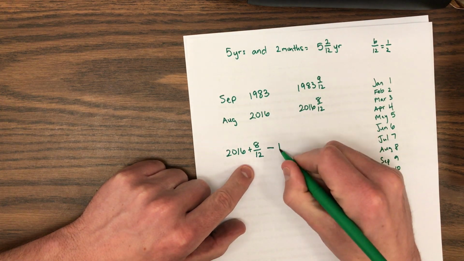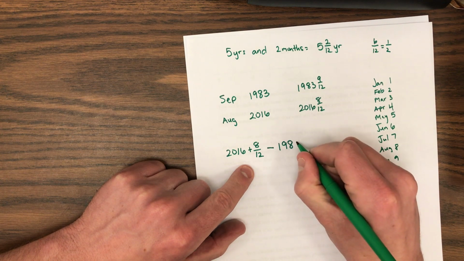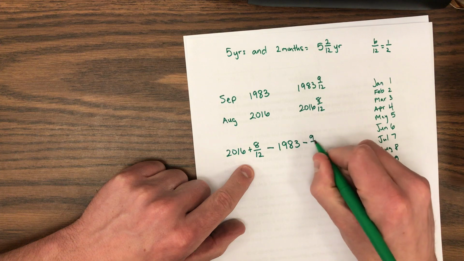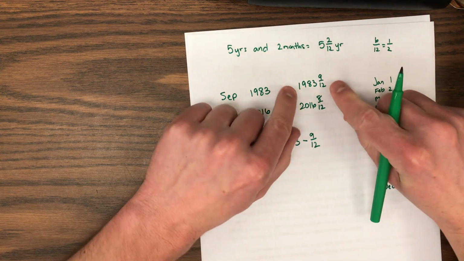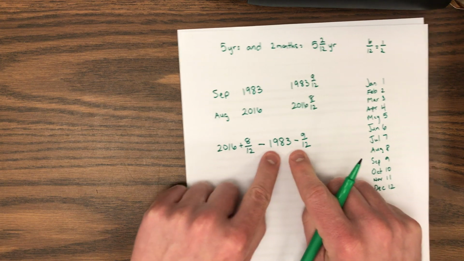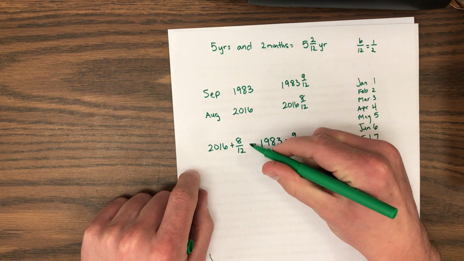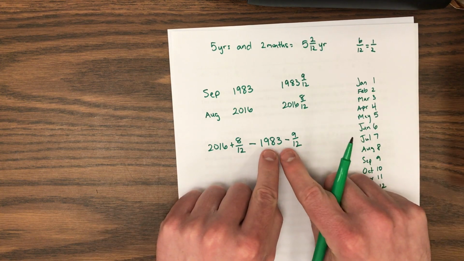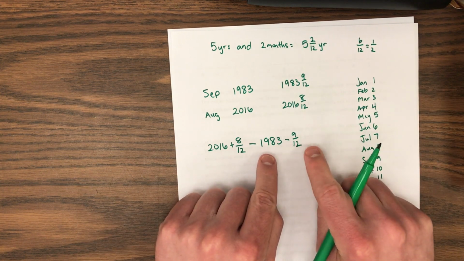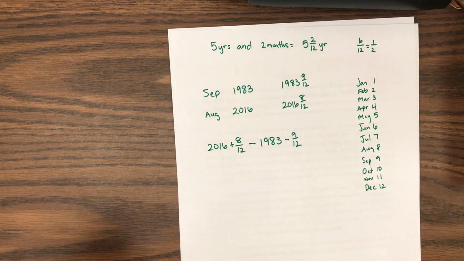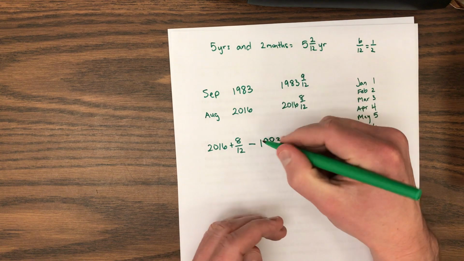minus 1983 minus 9/12. Okay, so I'm subtracting this whole mixed number, and so I have to subtract both parts. A common mistake a student might make is subtracting the years, but then adding the 9/12 because they're thinking of the fact that September 1983 is 1983 plus 9/12, which is true, but we're subtracting both parts of it.